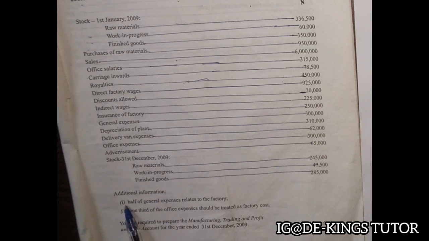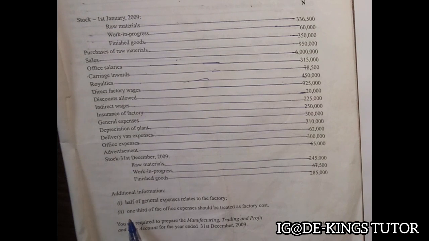Additional information: 1/2 of general expenses relates to the factory. 1/3 of the office expenses should be treated as factory cost. Okay, so it said you're required to prepare manufacturing, trading, and profit and loss account as the year ended 31st December 2009. Okay, so let's see how to solve this question.